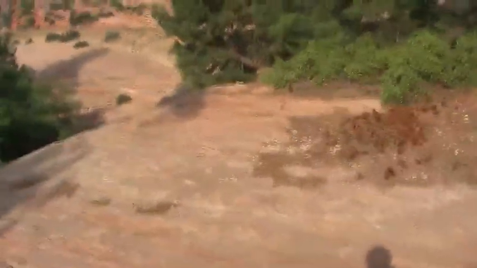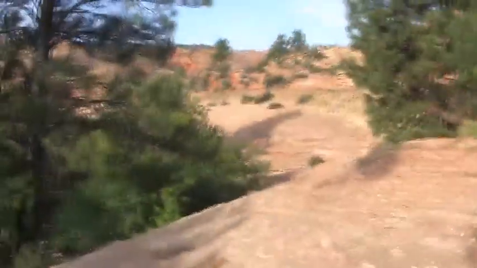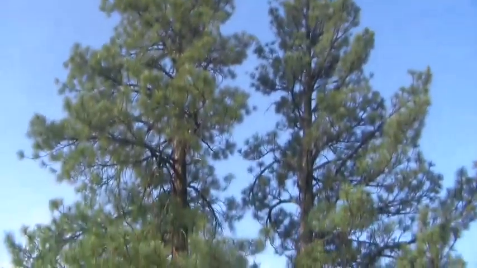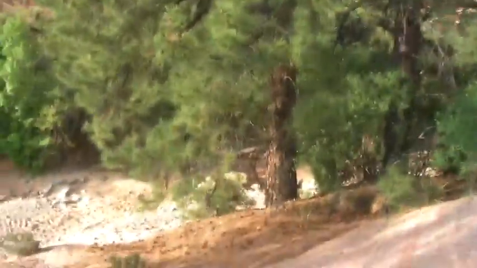The ever-present sound of the plane, but in this case significantly drowned out, sometimes by the birds. The ponderosa pine is present. Very tough ground.